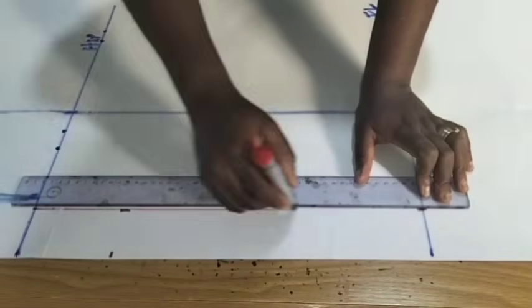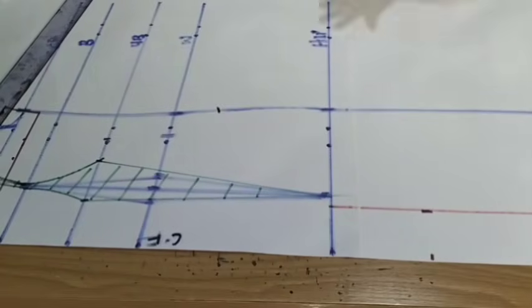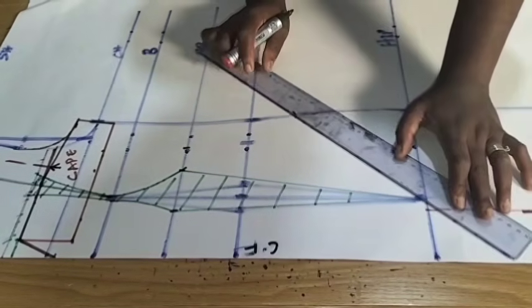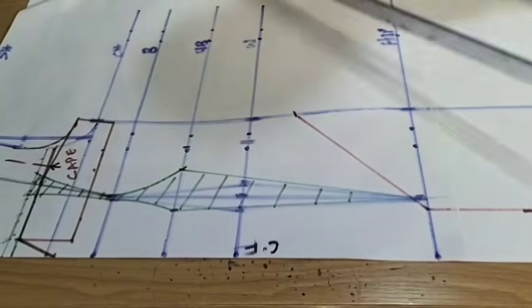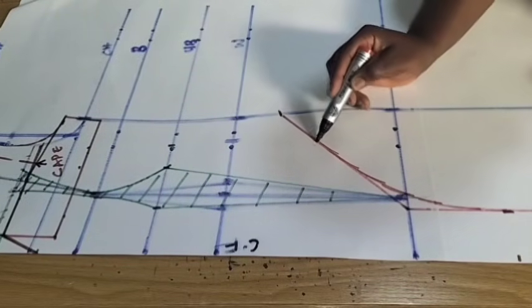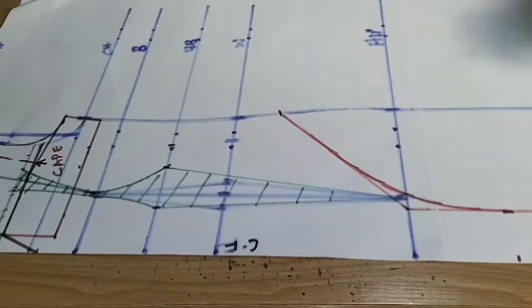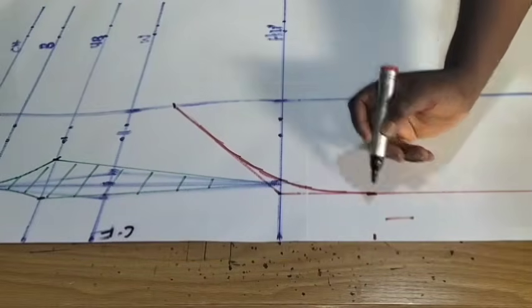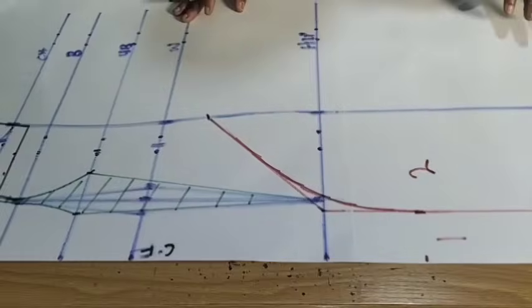So I'm going to connect a straight line, as you can see right here. From that 2.5 inches on the waistline, just connect a straight line to meet up the existing line. Now we are going to blend up this line. So go ahead and blend it up the way you see me doing right here. Now the front dress is ready. This is 1 and this is 2.